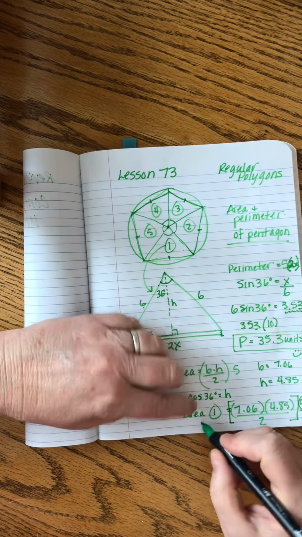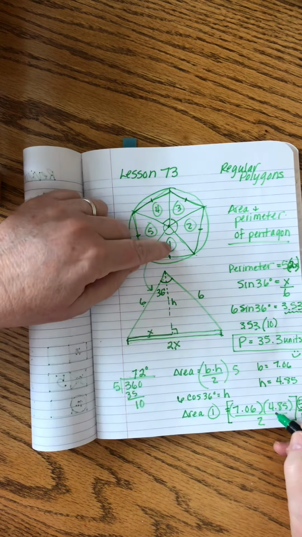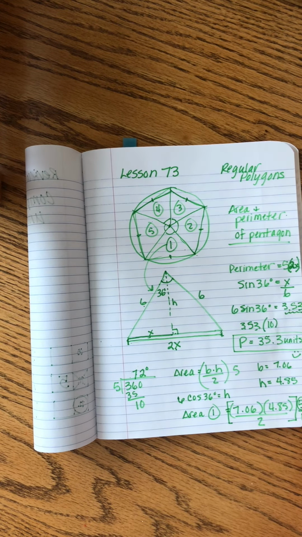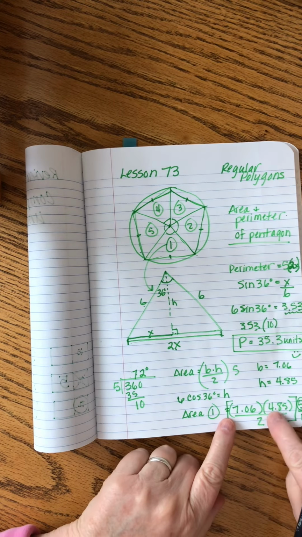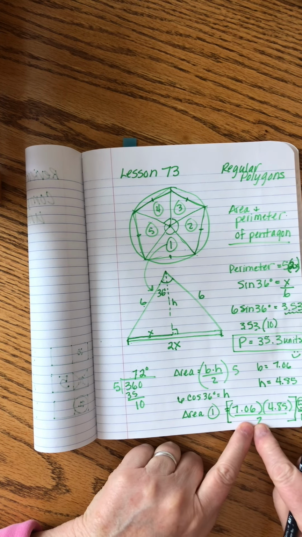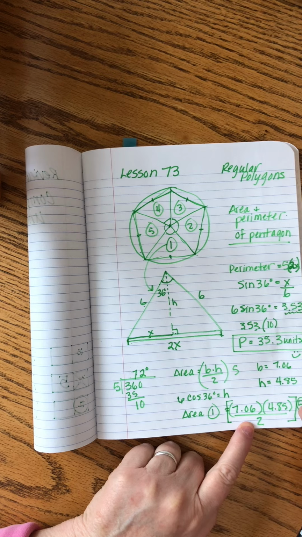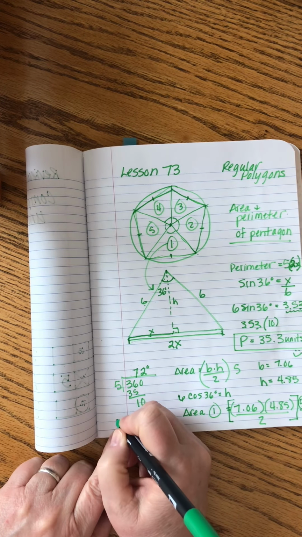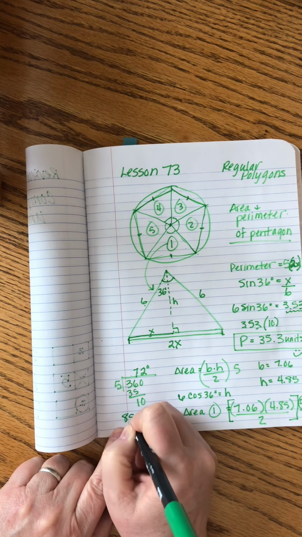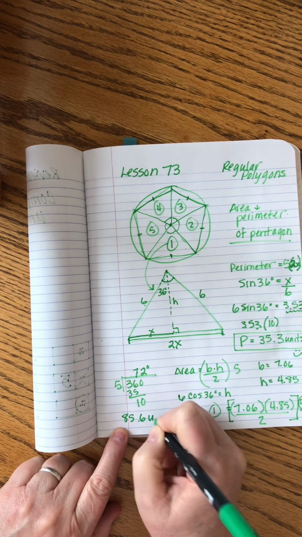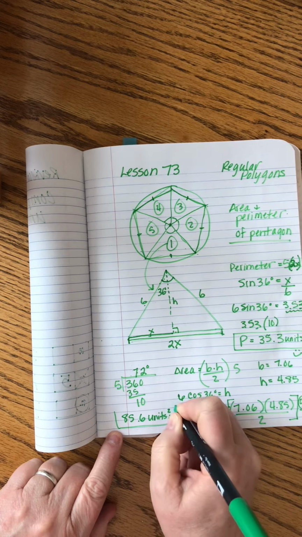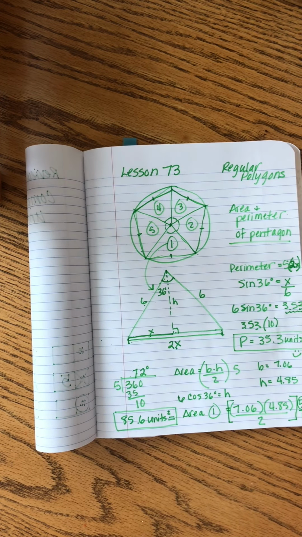Okay, so I went from finding just the area of the first triangle and then multiplying that number by 5 to get the final answer. And that should be, let's see, this is roughly going to be 35, 17. Okay, it should be about 85.6 units squared.